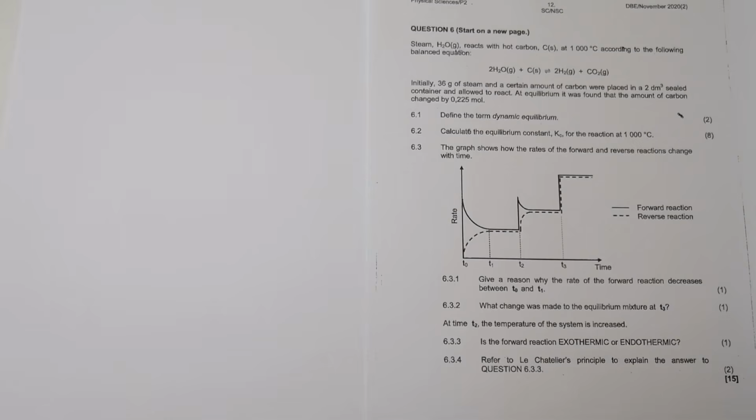We see each other, and we are back, trying to learn as much as we possibly can about physical science. From your comments, this is the one question that you were anticipating the most: how to calculate that Kc. In this case, I've taken this from the Gauteng paper, and I will try to explain it in as simplified a manner as I possibly can.